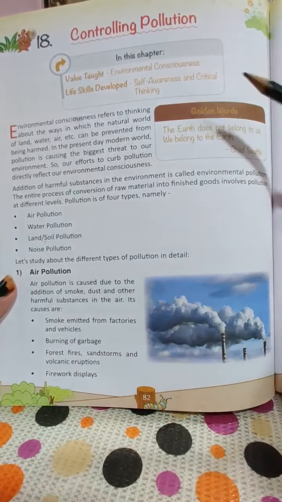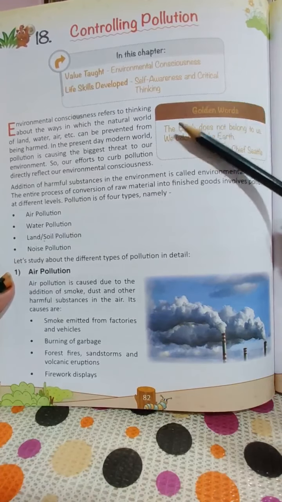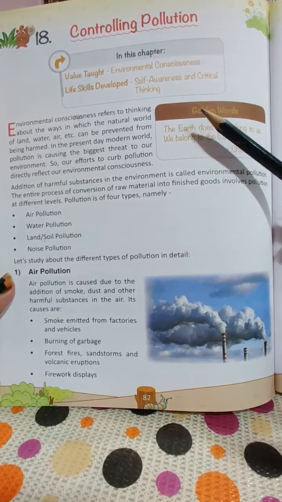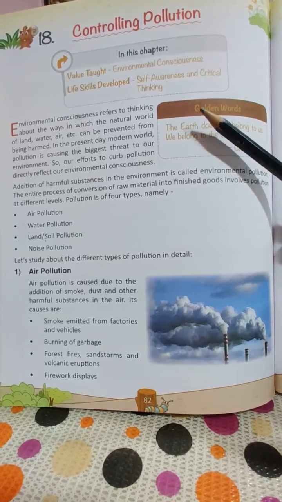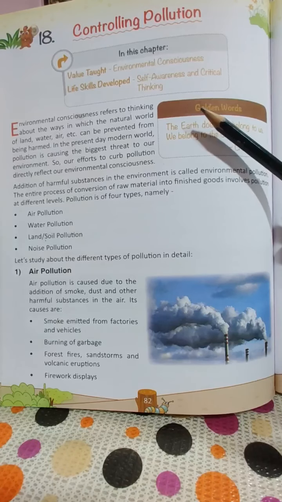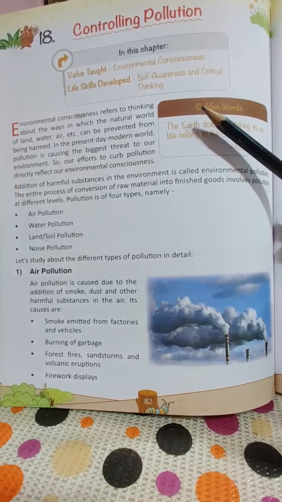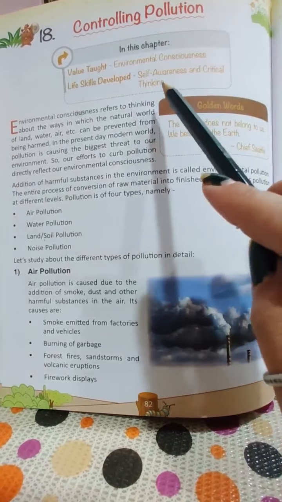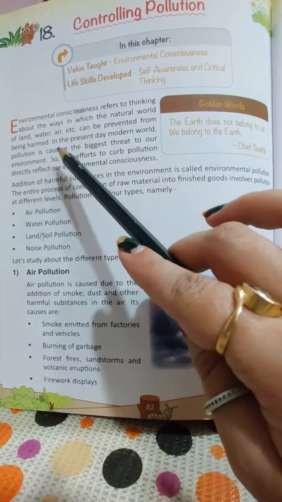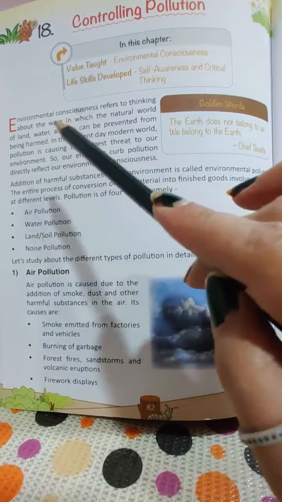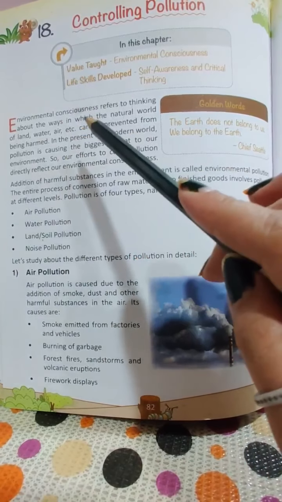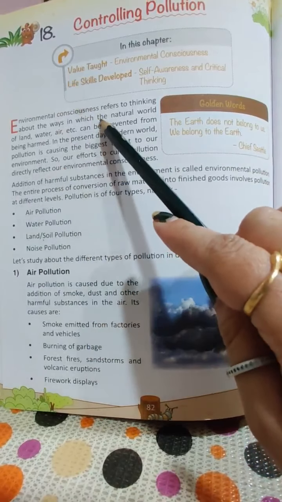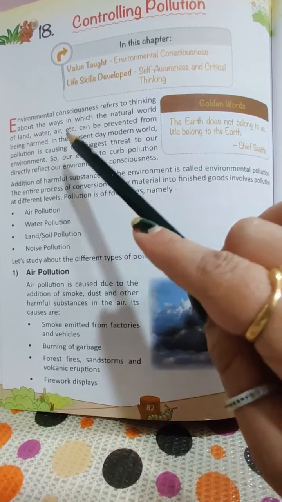So let's get started. Environmental consciousness refers to thinking about the ways in which the natural world of land, water, air, etc. can be prevented from being harmed. As we all know, we should protect our environment, and our environment consists of land, water, air, etc. And the thinking of preventing them from being damaged or harmed has come to be known as environmental consciousness.